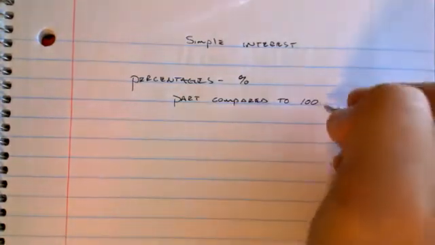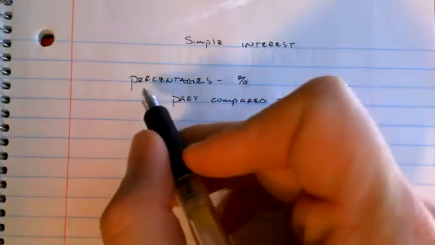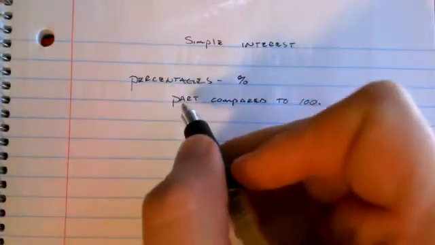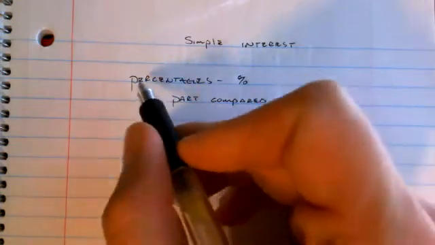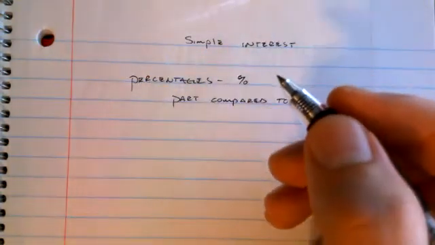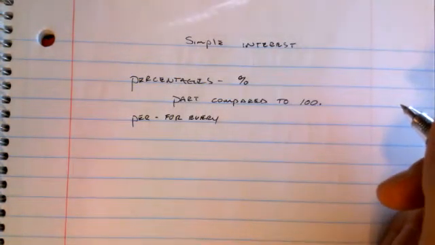Okay. It's always out of 100. That's literally what the word means, percent. If you think about the per part, PER, for every, right? When we say something per something else, that's for every one of those, you get one of those.